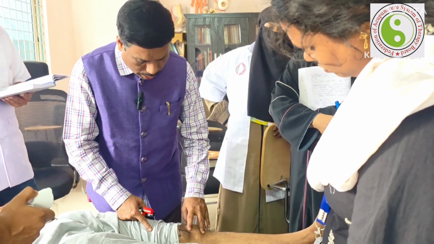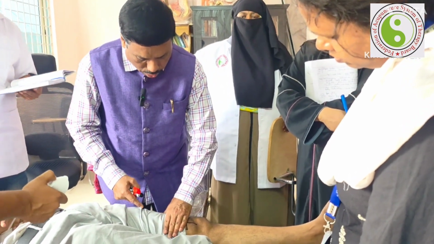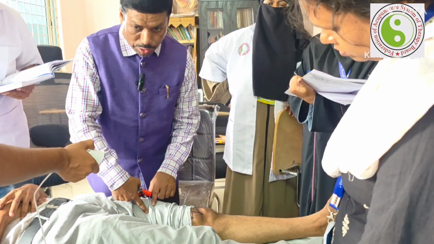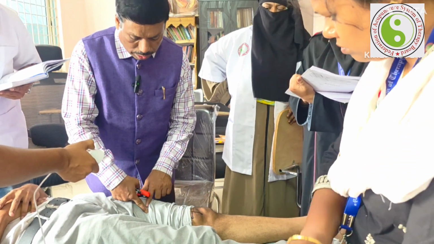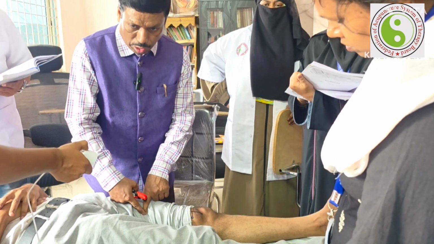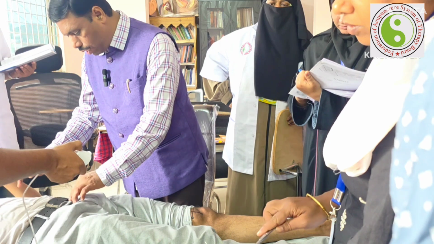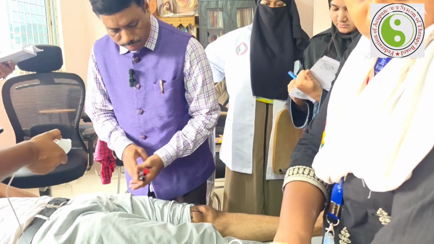Then from Spleen 10, 6 Chun proximal, 6 Chun proximal to this region, that is Chimen, that is the Spleen 11 point. Spleen 11 point. Now the points are coming here. I'll show you how to locate.